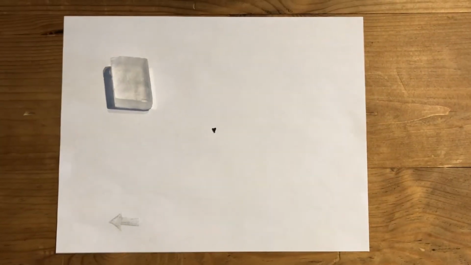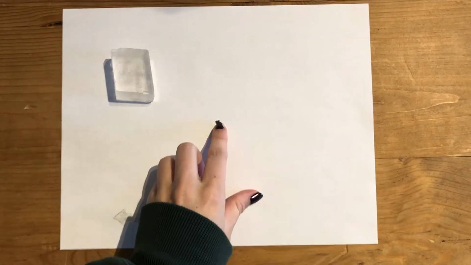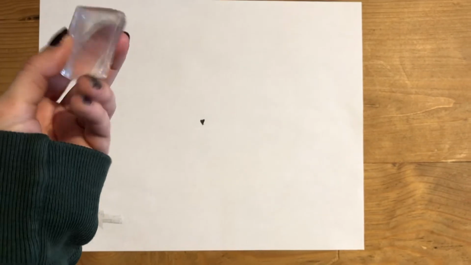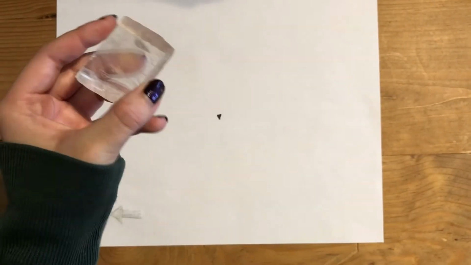To show this property, we're going to be using a polarization filter. Some of you may be familiar with polarization because it's in a lot of our sunglasses. For this demo, all you need is a piece of paper with a little mark on it and a $5 calcite crystal, which you can order off Amazon. However, watching it will be fine.